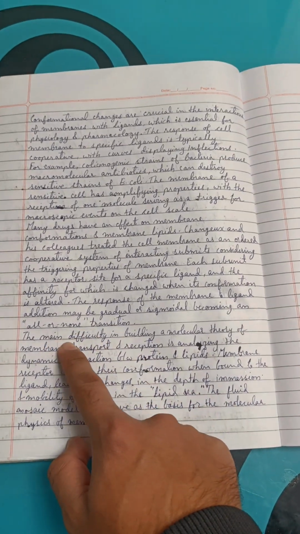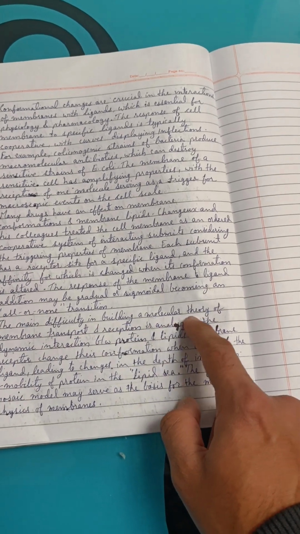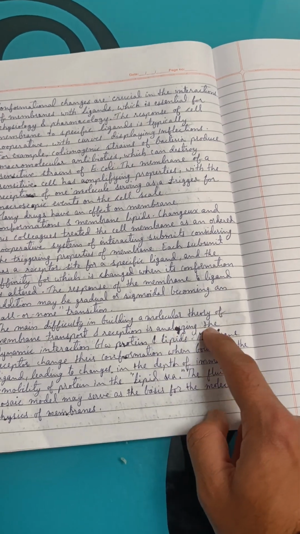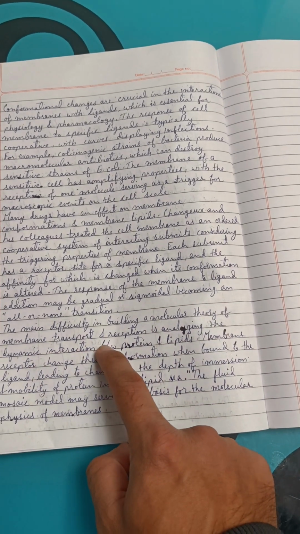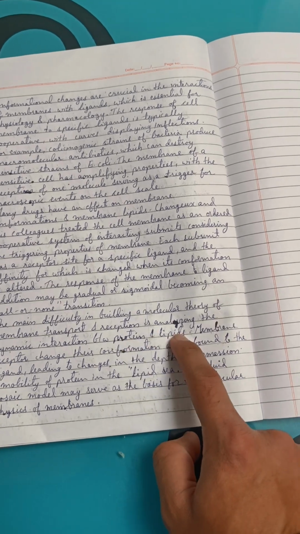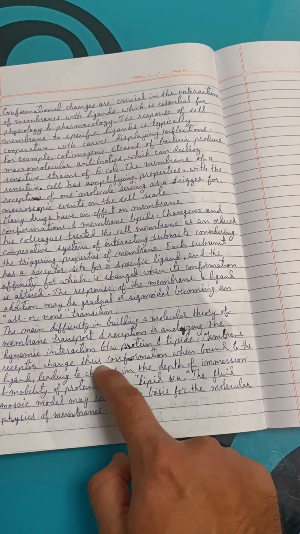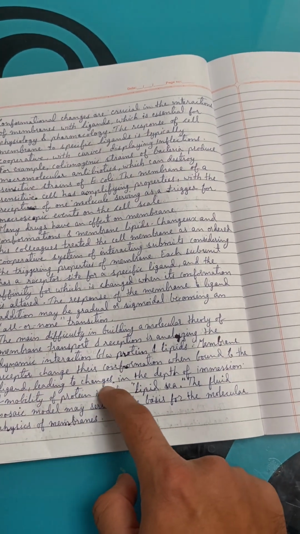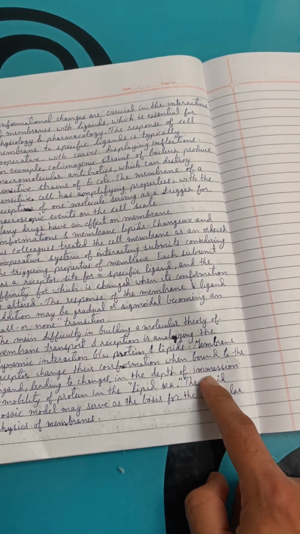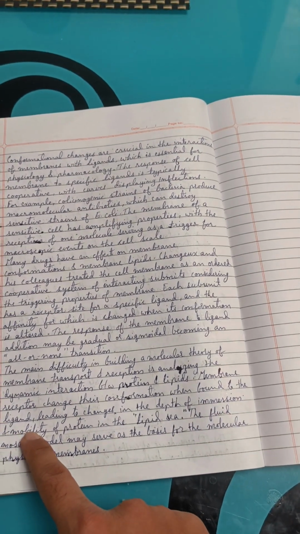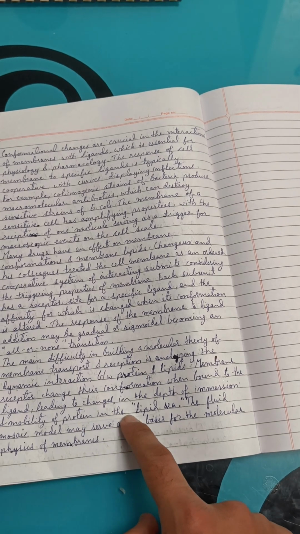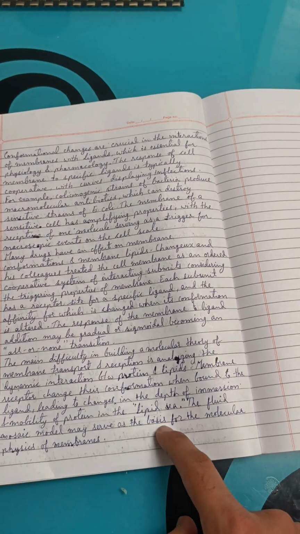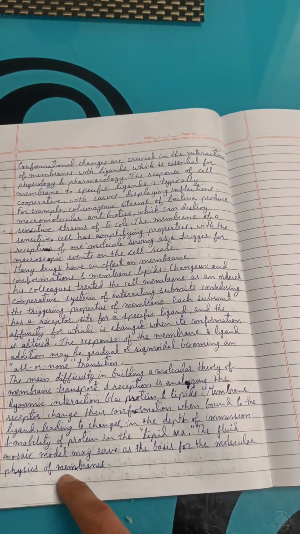The main difficulty in building a molecular theory of membrane transport and reception is analyzing the dynamic interaction between the proteins and lipids. Membrane receptors change their conformation when bound to the ligands, leading to a change in the depth of immersion and mobility of protein in the lipid sea. The fluid mosaic model may serve as the basis for the molecular physics of membrane.